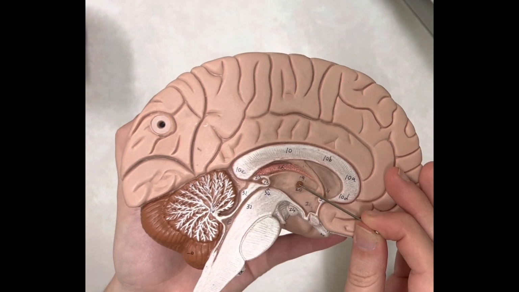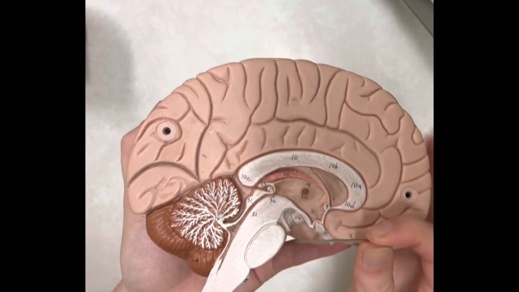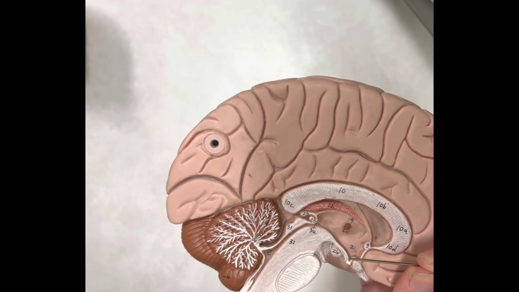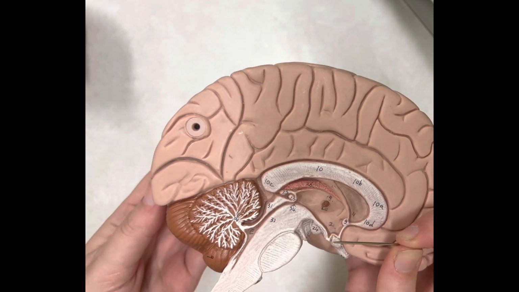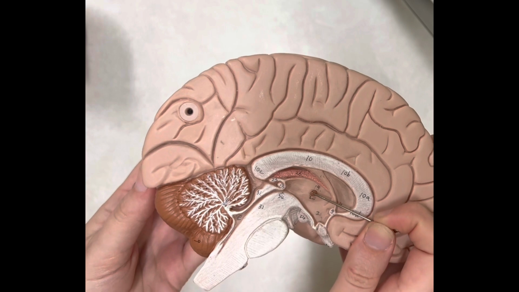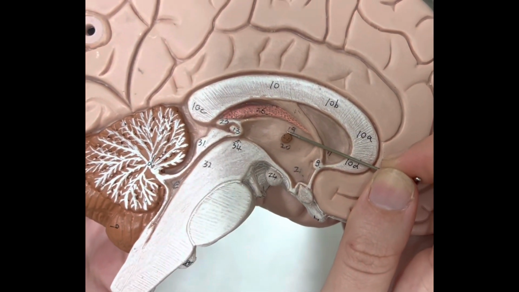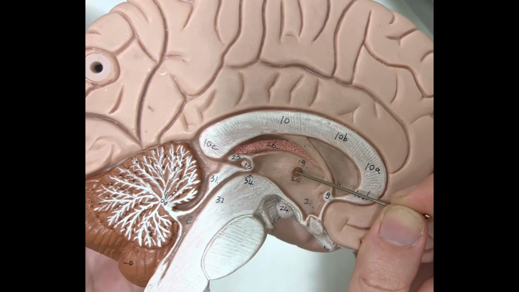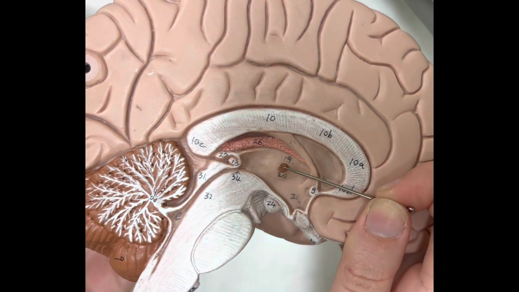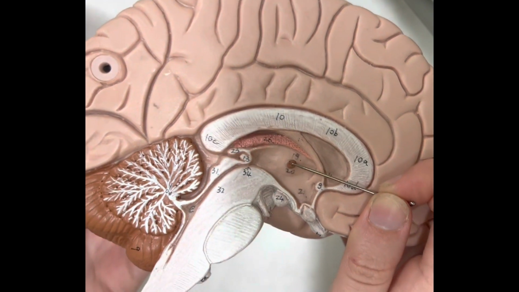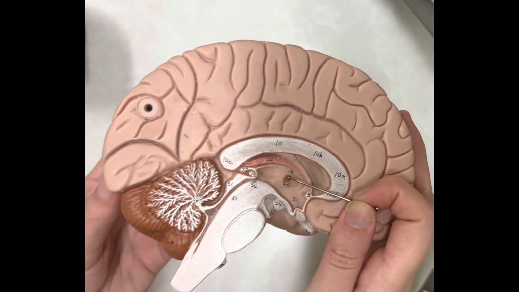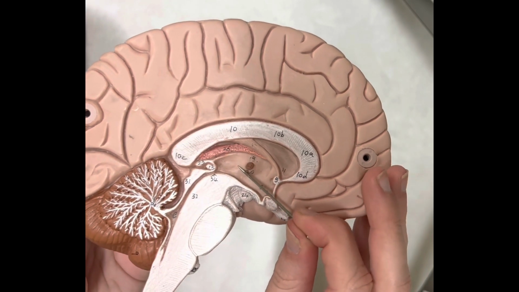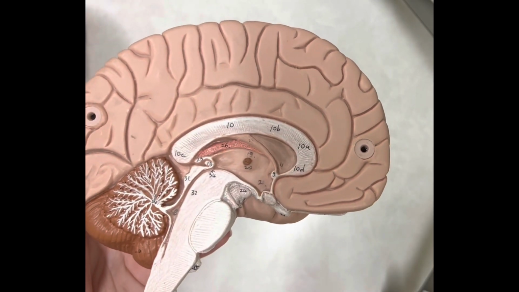Now we're gonna move back to this little area right here. All right, this is your interthalamic adhesion, or your intermediate mass. So I'm gonna kind of bring this up so you can see it a little better. It's that little brown dot right there. That's gonna be referred to as either name, your intermediate mass or your interthalamic adhesion. Then you're gonna have the area around it. So surrounding it is known as your thalamus.